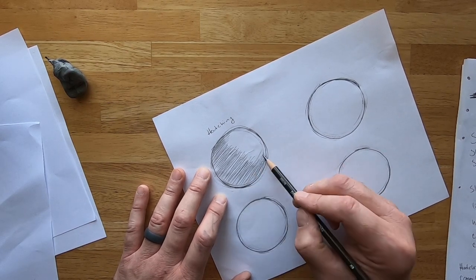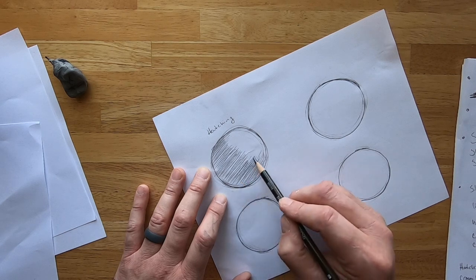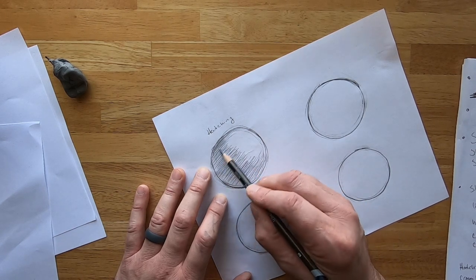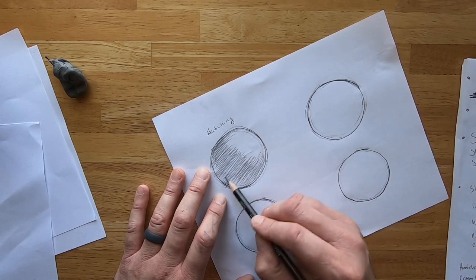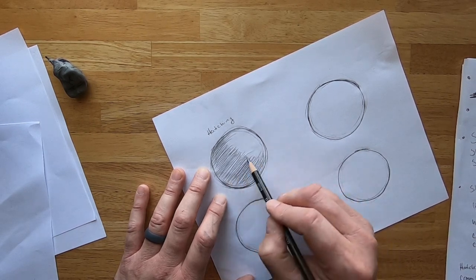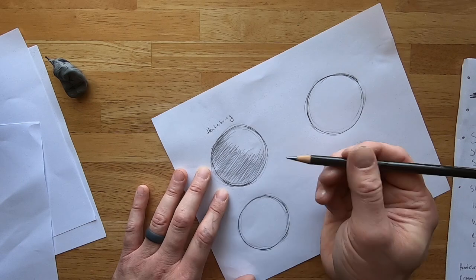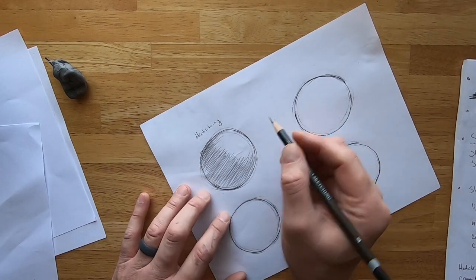And so I'm going to make a lot of light lines with a little bit more gaps in between them. And then in just a second, you'll notice that towards the back, I'll start using a heavier pressure with the pencil, and I'll start drawing my lines closer together. And that's going to make it look darker.